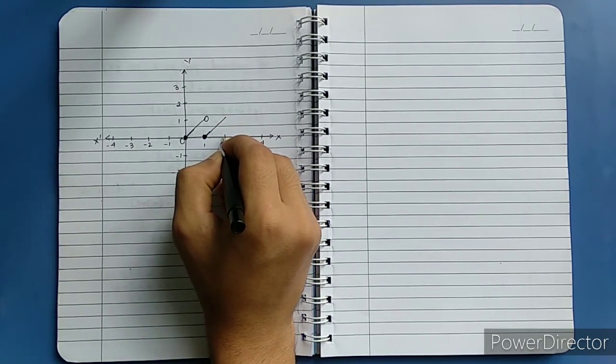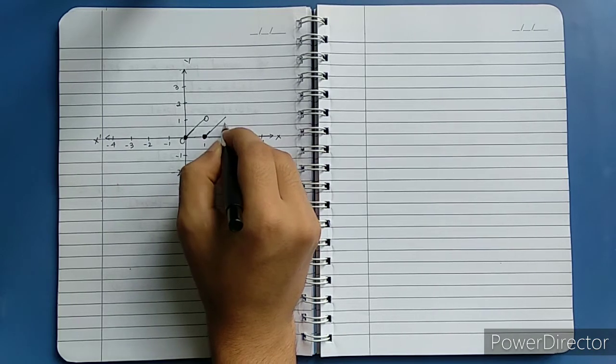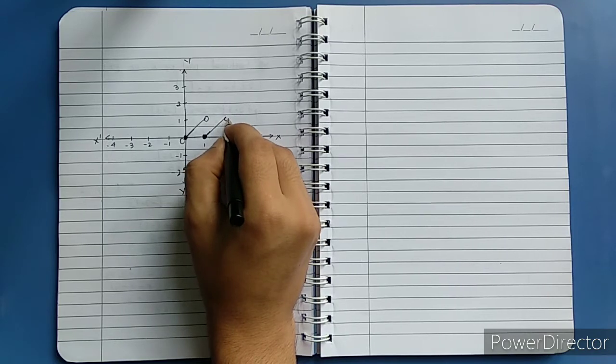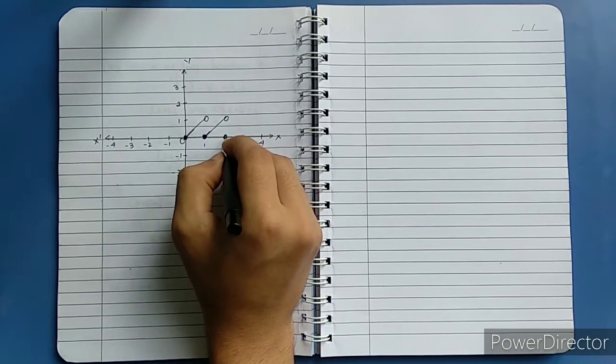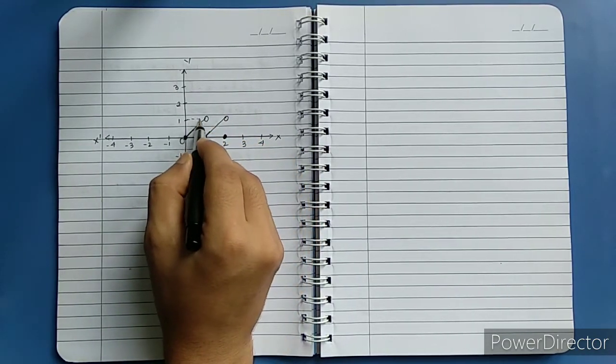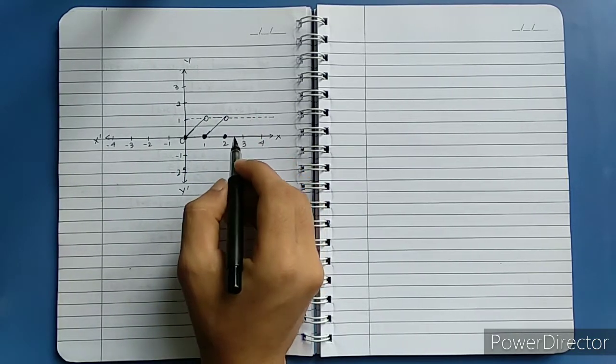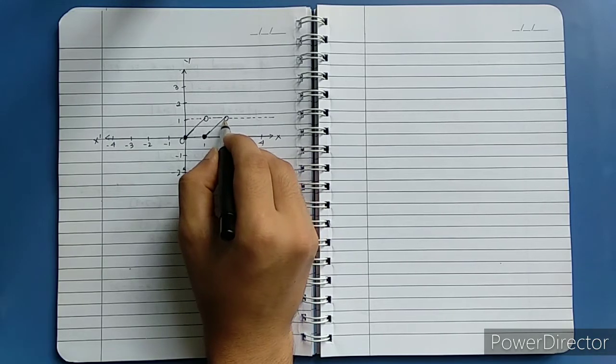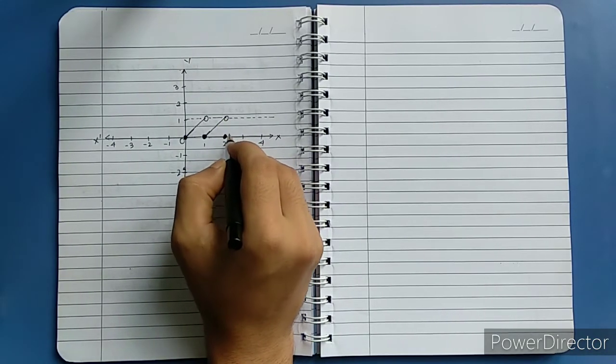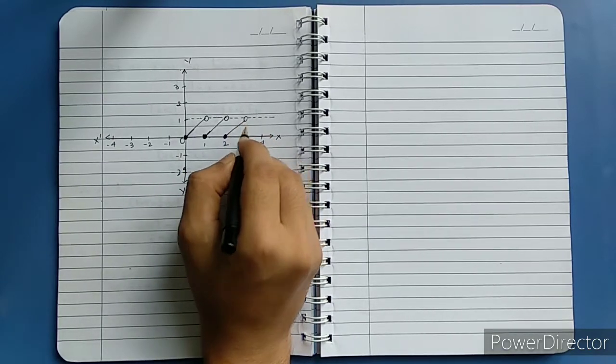As it is about to reach 2, say 1.99, the fractional part is 0.99. As it reaches 2, the value again becomes 0. It never reaches 1, but it tries to reach 1, and as it reaches the integer, it attains the value 0. So this keeps on going in the same way.